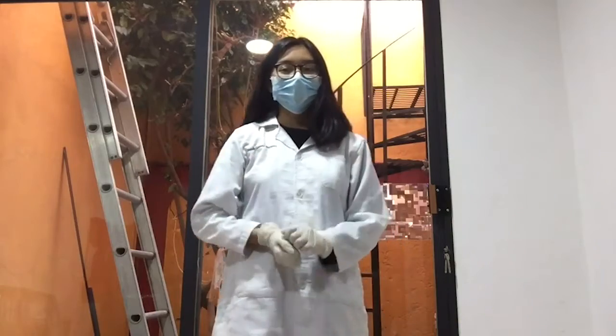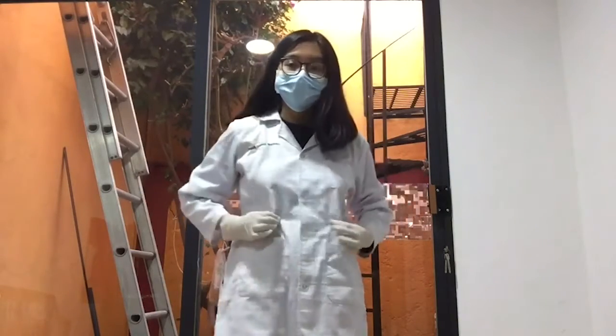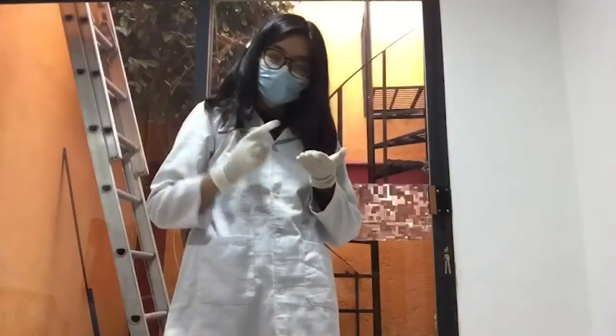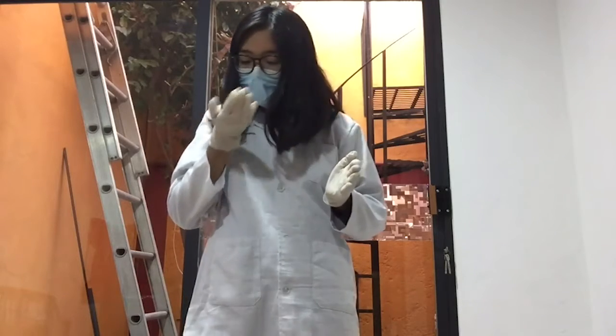Hi there! For this experiment, we are going to use a pair of gloves, a mask, and a lab coat. For this experiment, we are going to use an antacid tablet. We observe it, analyze the shape, color, and odor of it.